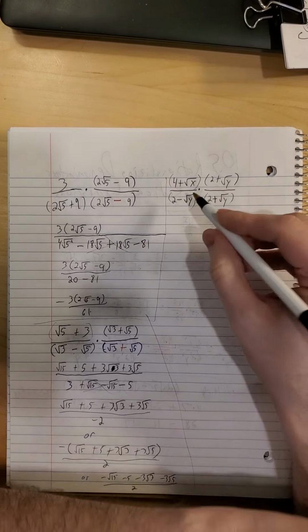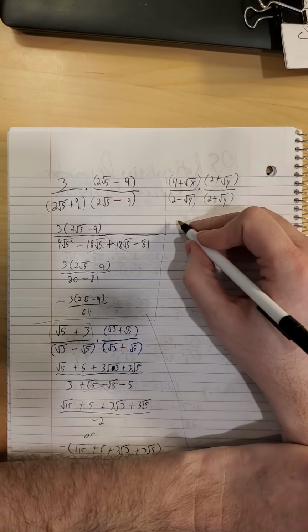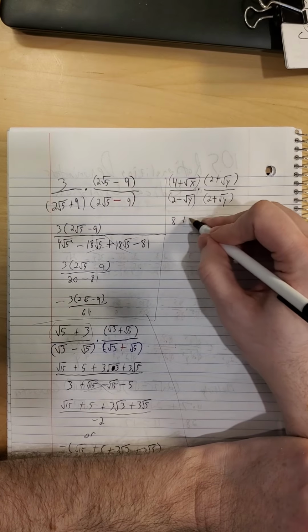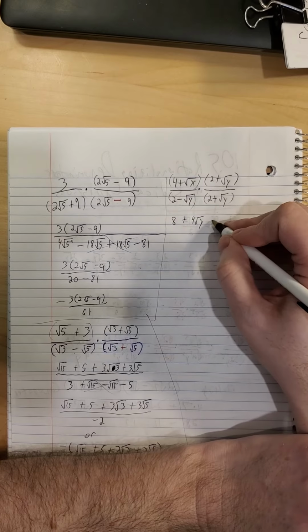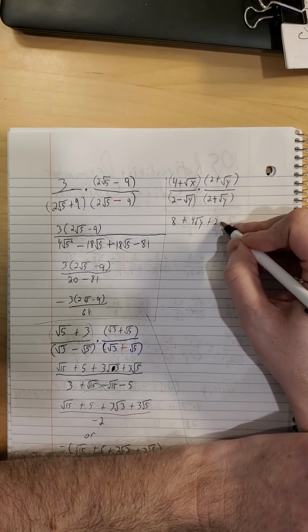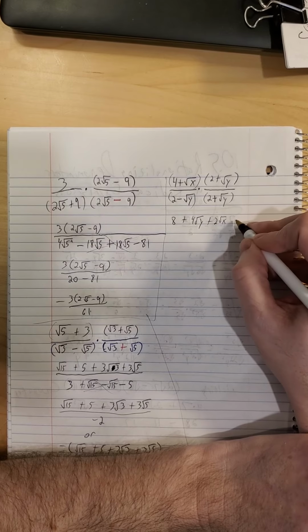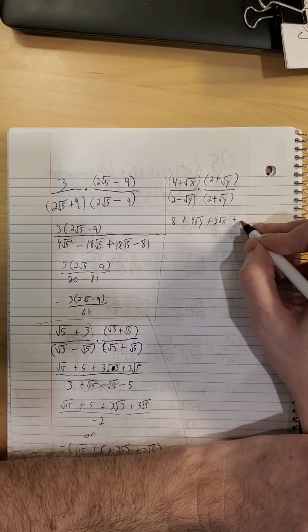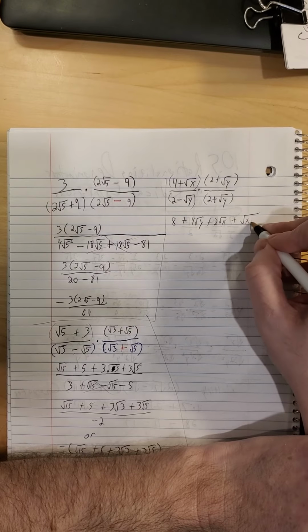So then we're just foiling again. 4 by 2 is 8, plus 4 root y. Inside times inside, plus 2 root x. Last times last, so plus square root of xy.